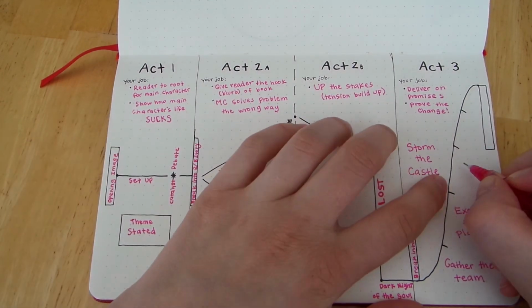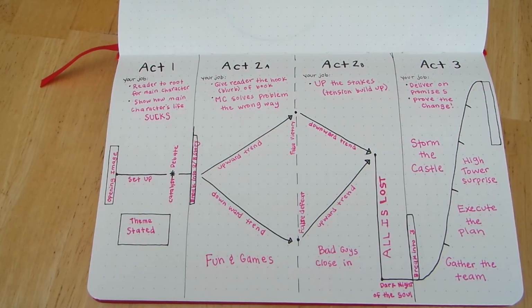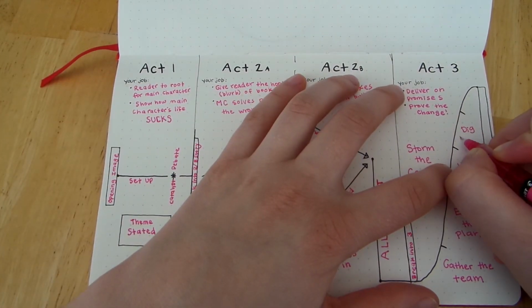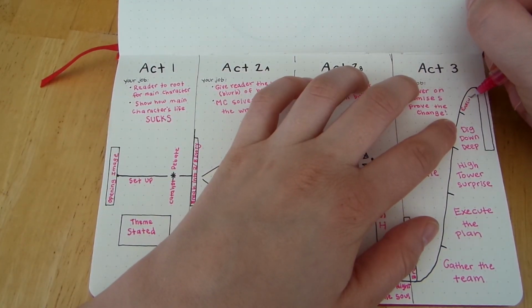until the third section happens, which is the High Tower Surprise. And this is where they get bombarded by something that they didn't see coming, and they realize, oh, actually our crazy plan didn't work as well as I thought it was going to. This is a really good spot to prove your character's growth, because the next section is Dig Down Deep. Dig Down Deep is where your character has to figure out how to handle the High Tower Surprise. The final beat is Execute the New Plan, which is simply where after the character dug down deep and was like, I'm gonna do this, they actually do it.